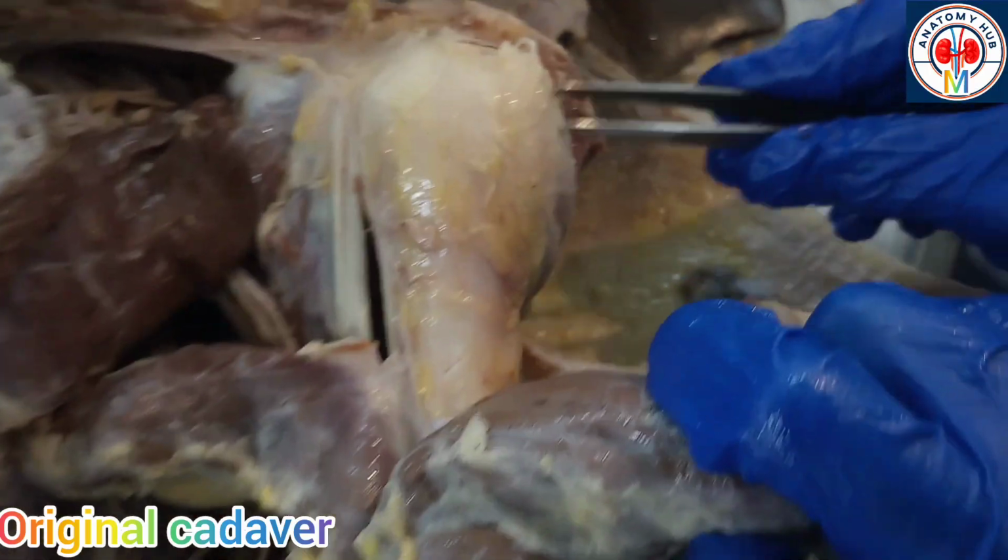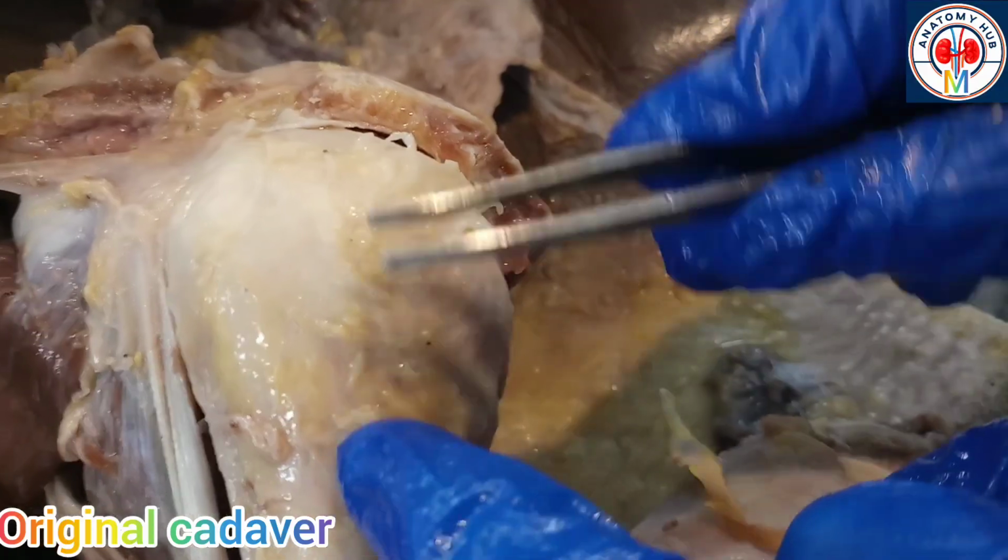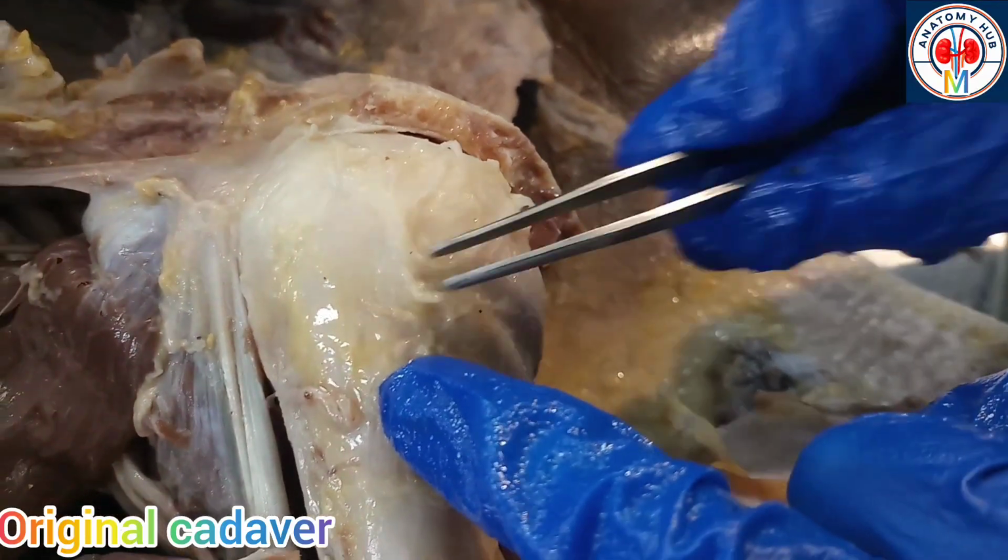And the third ligament is this one, which is present between the tip of the coracoid process and just in front of the greater tubercle.